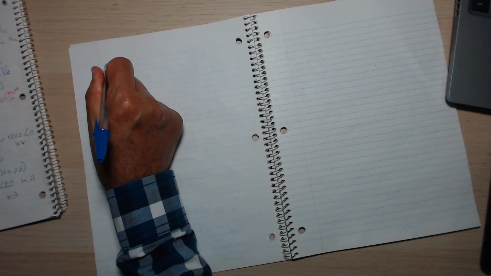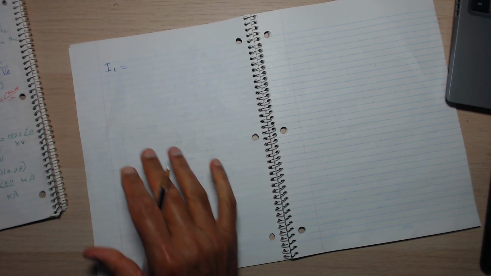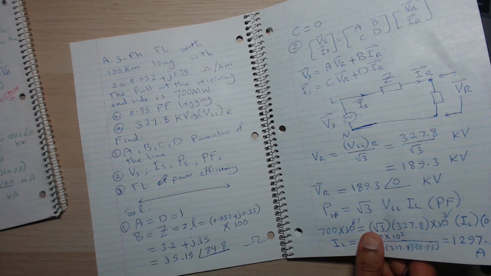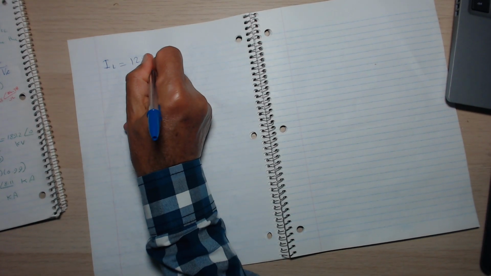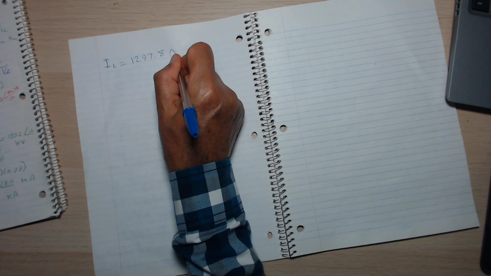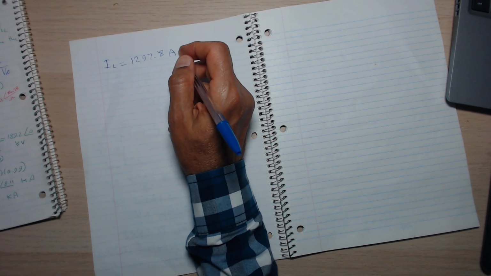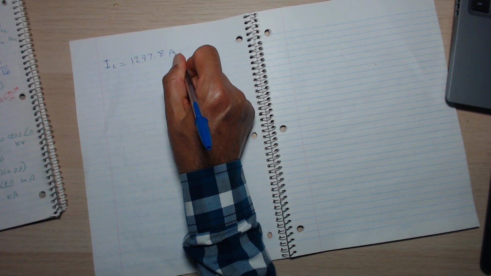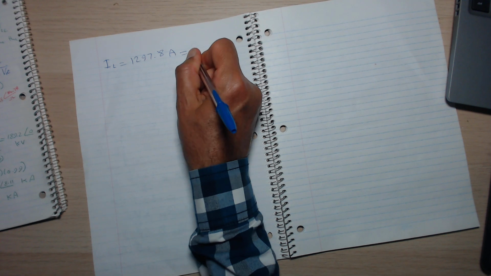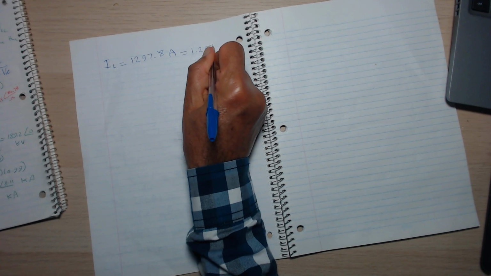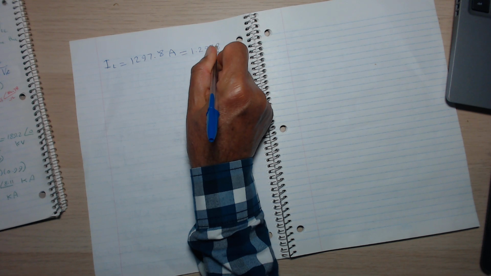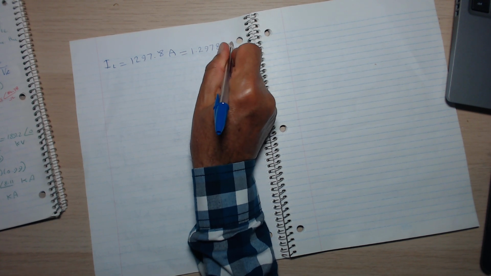So the line current is 1297.8 ampere, which is equal to, if you want to put it in kilo ampere, 1.2978 kilo ampere.